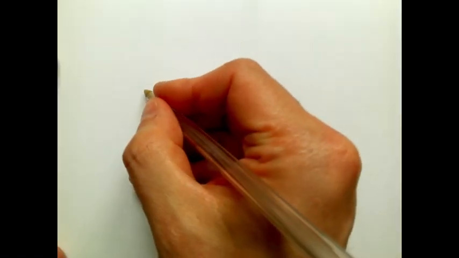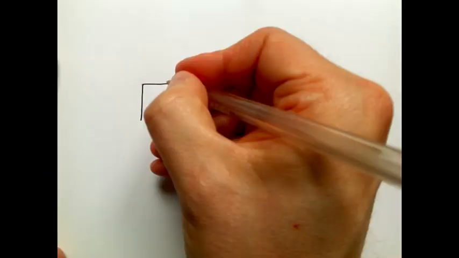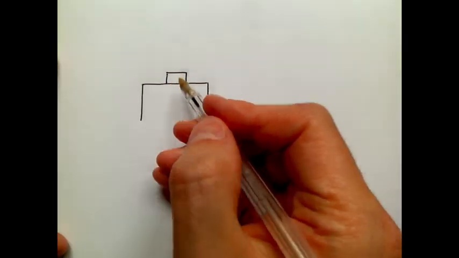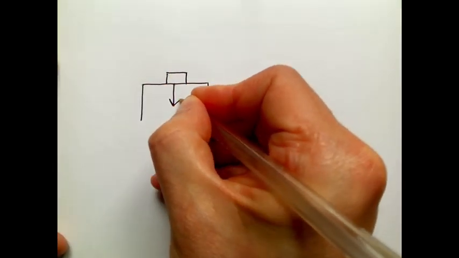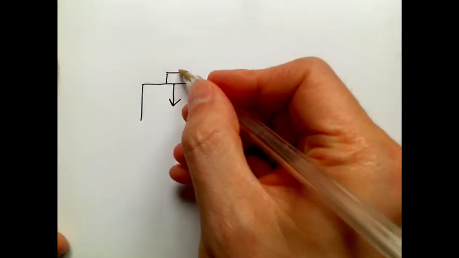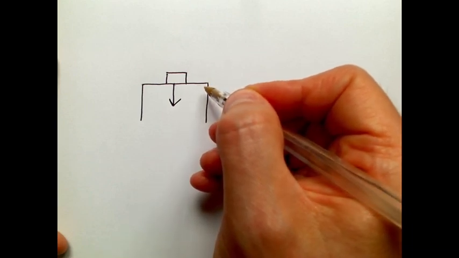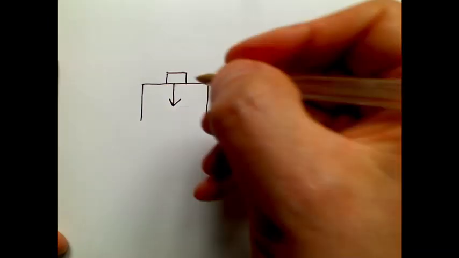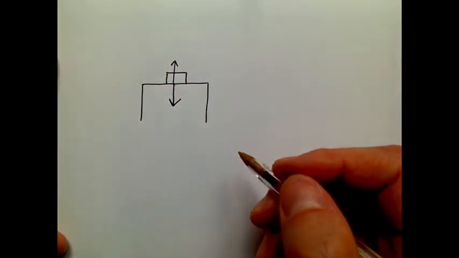This is quite simple to understand if you think about a table with an object sitting on it, such as a book. We know gravity is pulling this book downwards. So there's a force caused by gravity that's pulling the book down into the table. But the book's just sat on the table, it's not going anywhere. So there must be another force that's counteracting the force of gravity. So there must be a force pushing upwards with the same size.